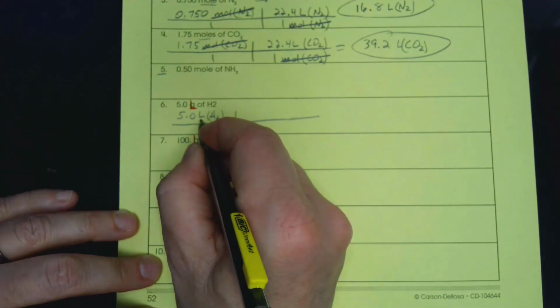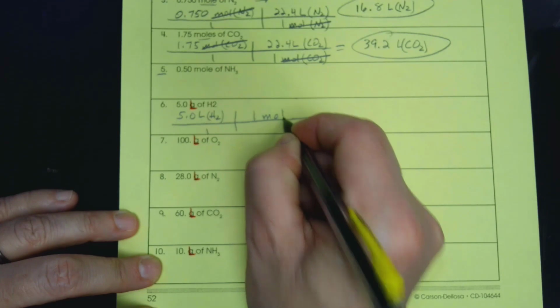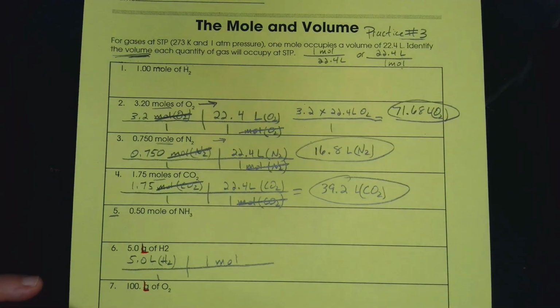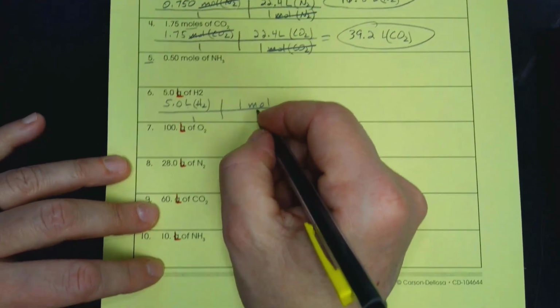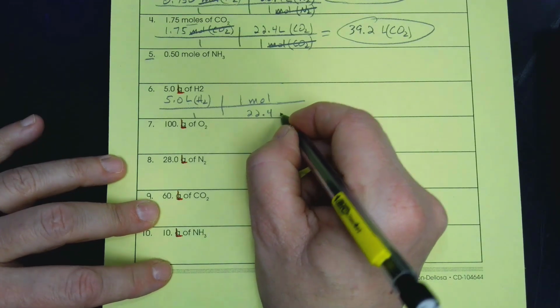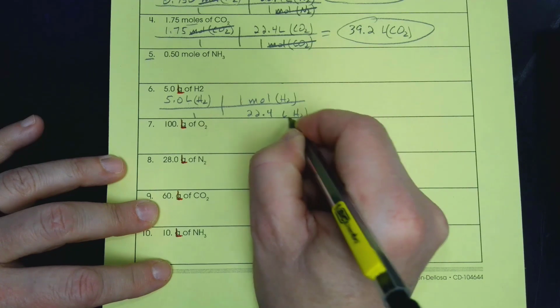And now I have to cancel out liters, and I have to have moles on top. So I'm going to put my 1 mole on top, because I'm using this ratio now. So I've got 1 mole over 22.4 liters of H2.